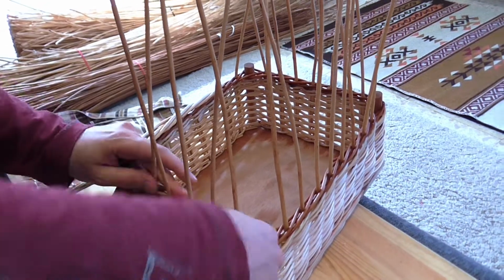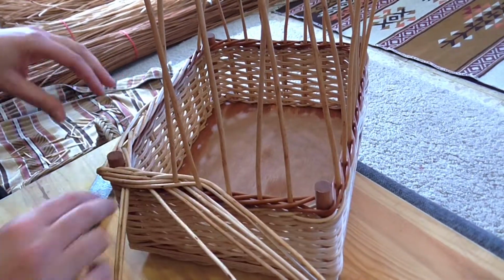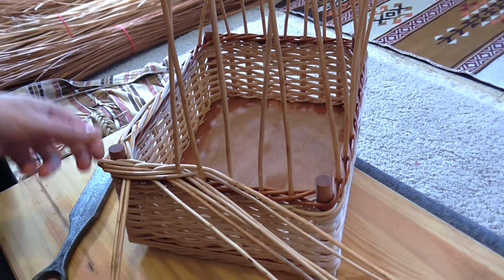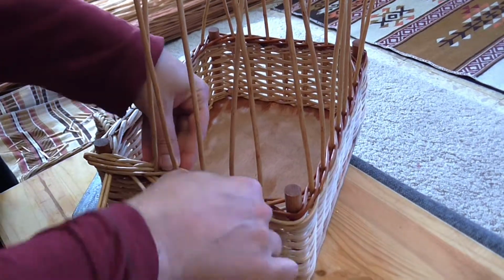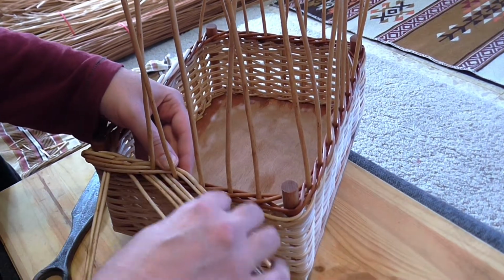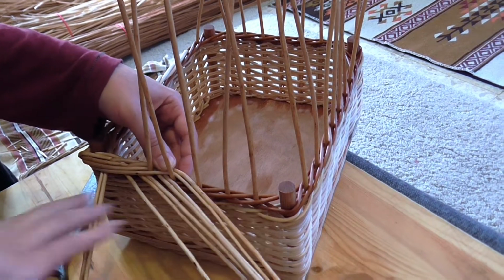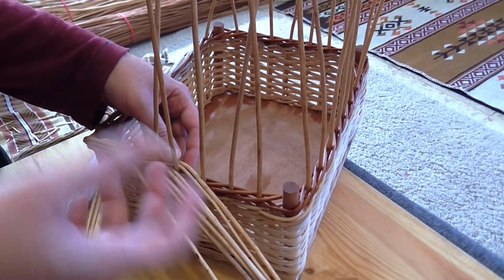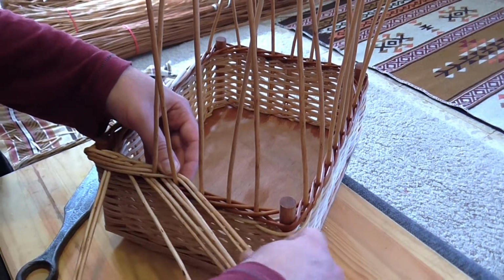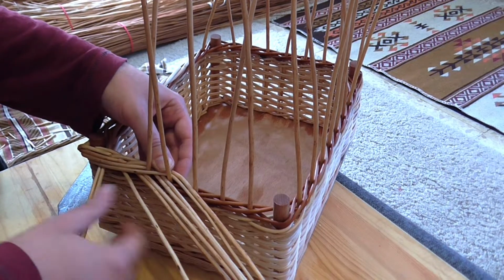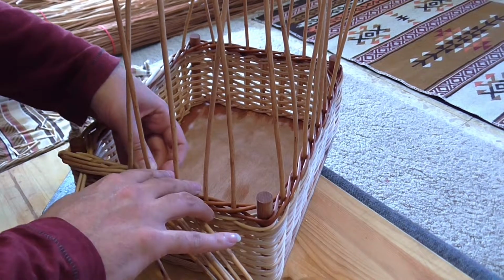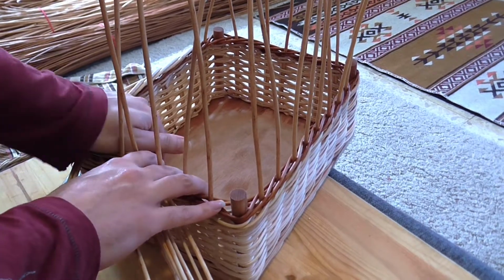Alright, once we got the last one from the corner here, we can see our 5 weavers here and our 5 pairs here, and one of these pairs is really actually not a pair, it's a single. So I have 1, 2, 3, 4, 5 pairs, and don't forget to weave that single one.